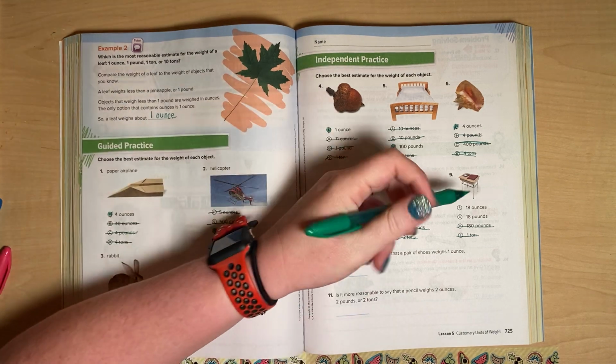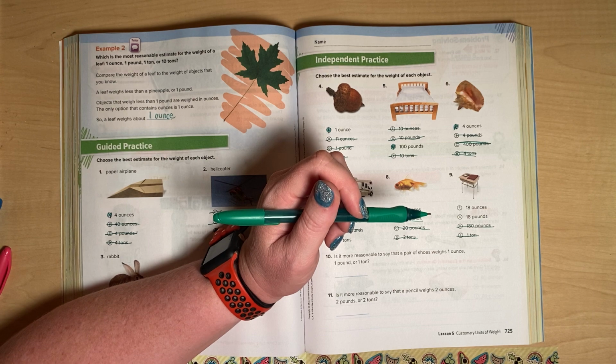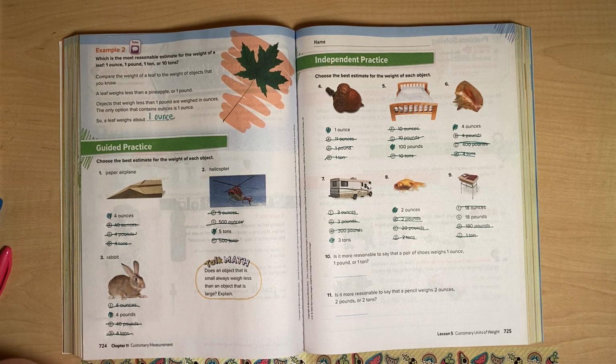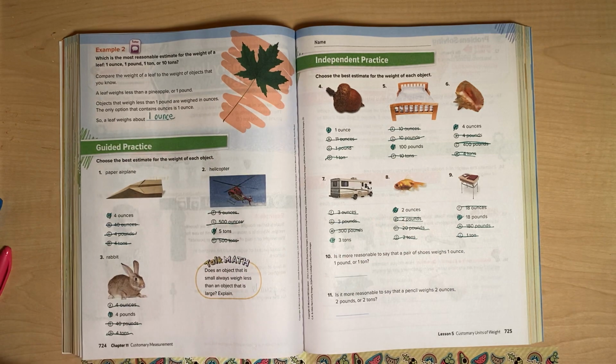Now I'm left with 18 ounces or 18 pounds. 18 ounces would be the size of 18 strawberries. I'm going to make a good bet that a desk weighs more than 18 strawberries. So the best bet here would be that a desk probably weighs about 18 pounds.